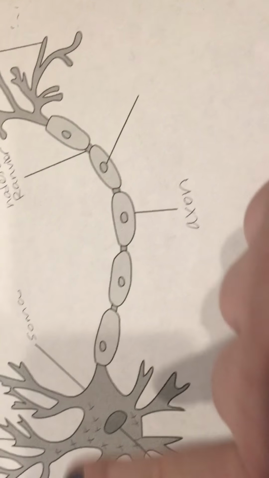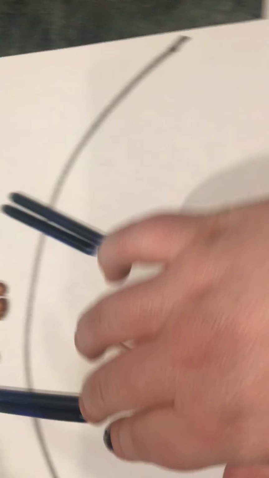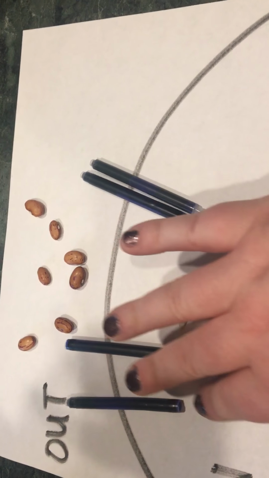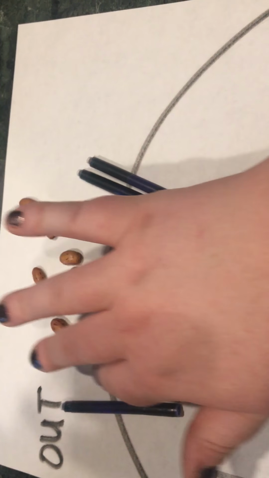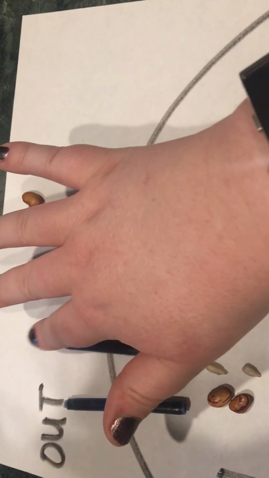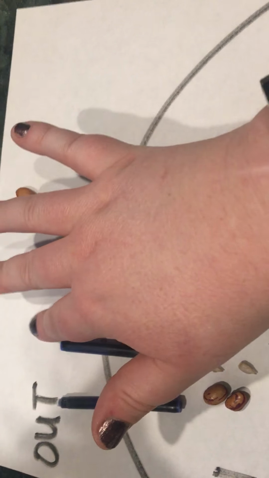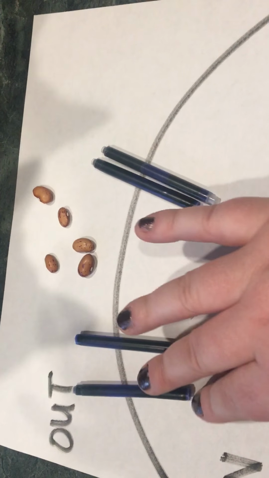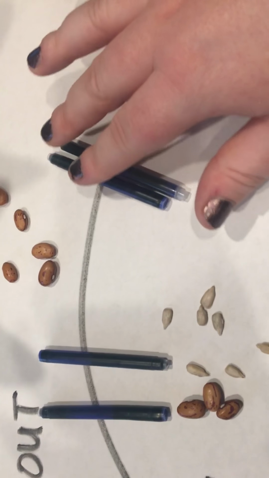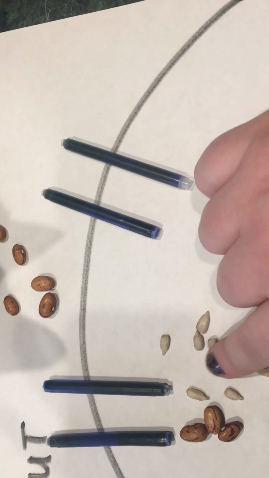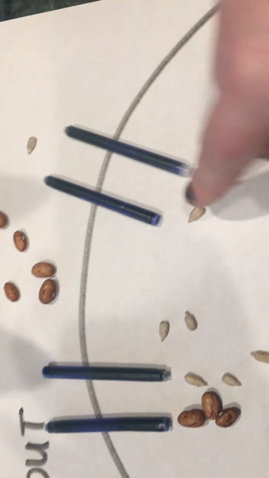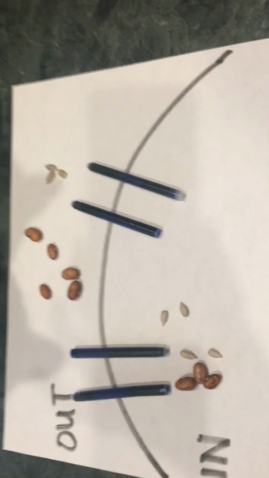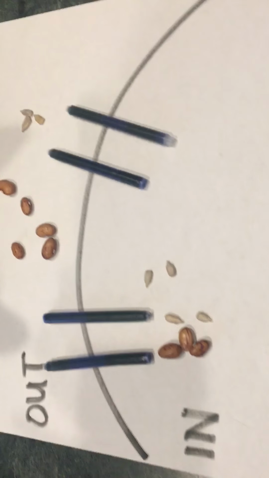When this gets triggered down here, it starts opening up all of these sodium gates, and the sodium ions start coming into the cell. Once it passes a threshold of about negative 50 millivolts, then it's just whoosh. I'll demonstrate that in a minute. At the same time, these potassium ions go outside, so the inside of the cell becomes more positively charged.